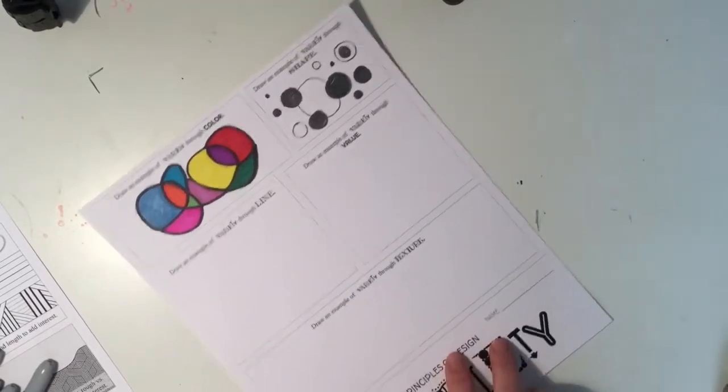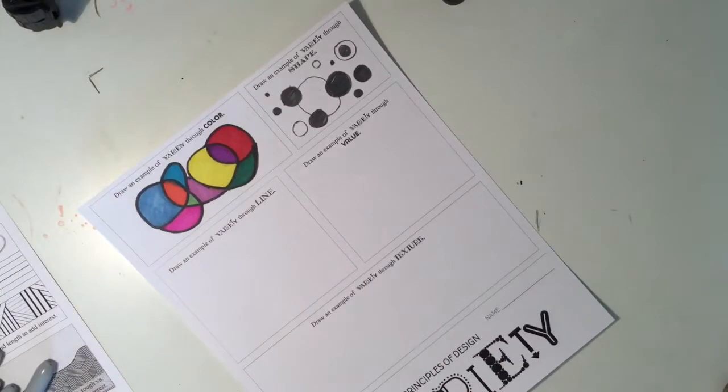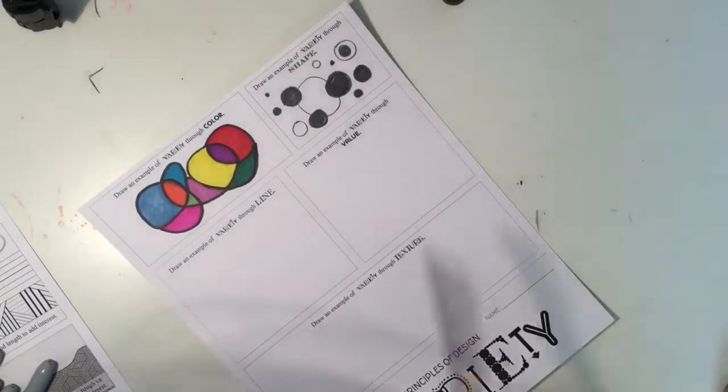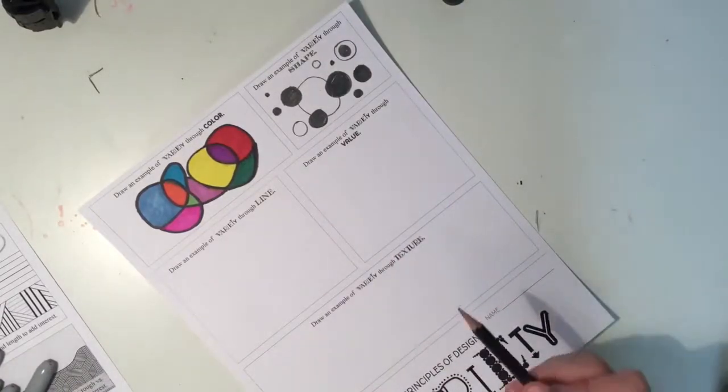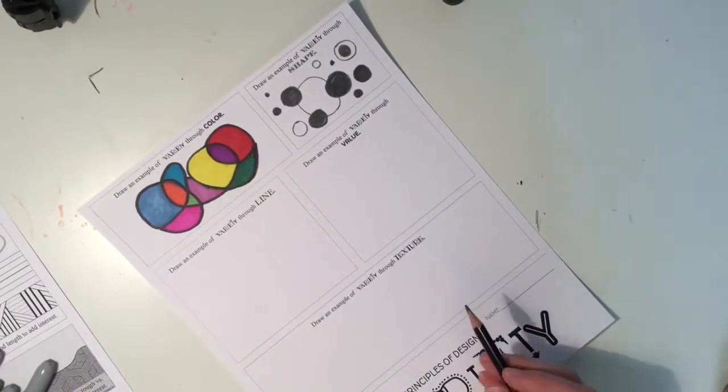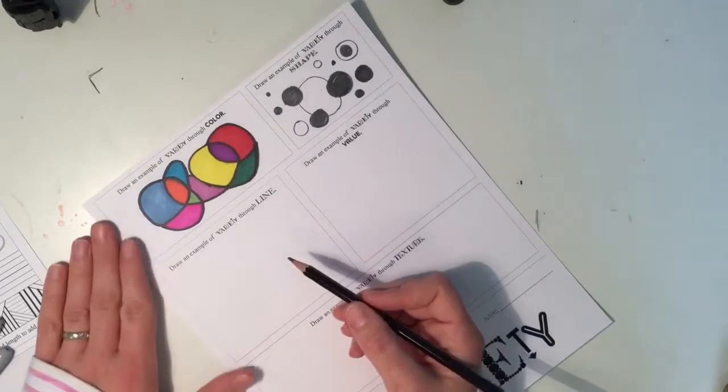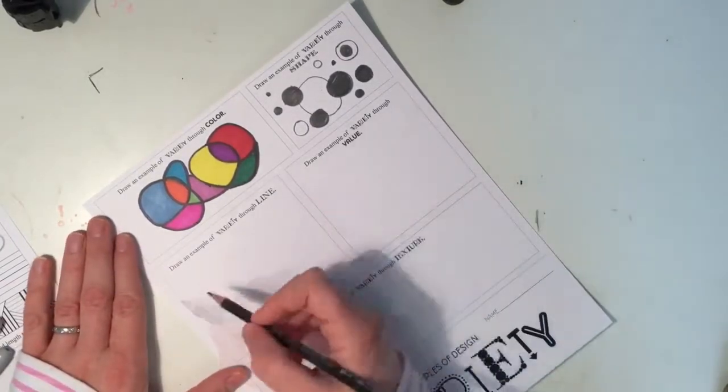Next, I'm going to show you a variety of lines. So again, we want to keep in mind this idea of unity when we are doing each box. We want it to all tie together, even though it's just an example. So I'm going to just stick with my pencil here and I'm going to continue to show a variety of lines.